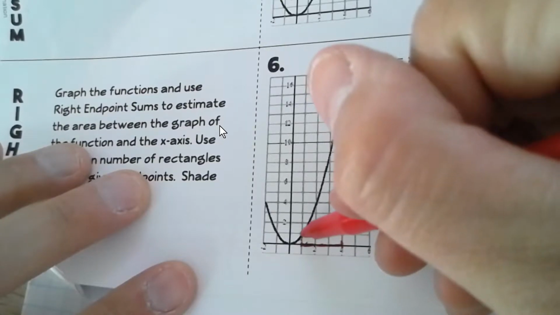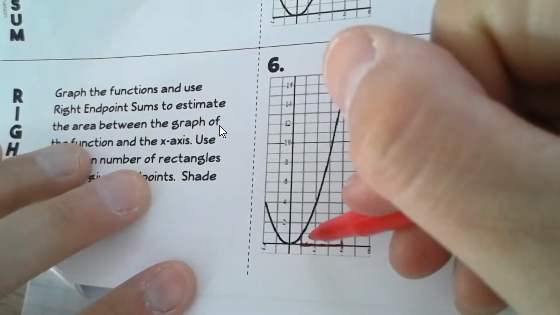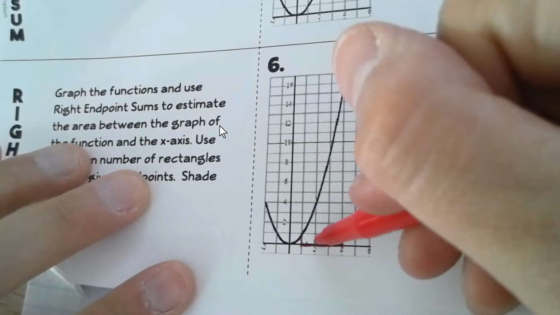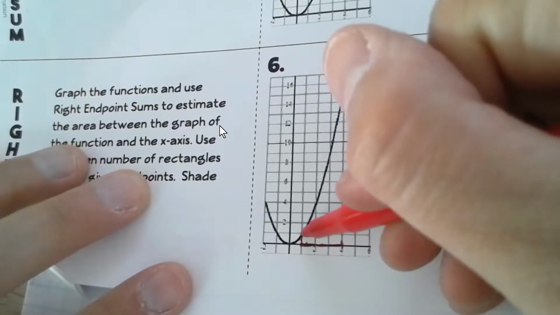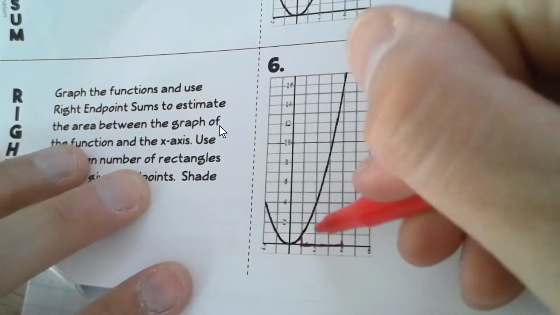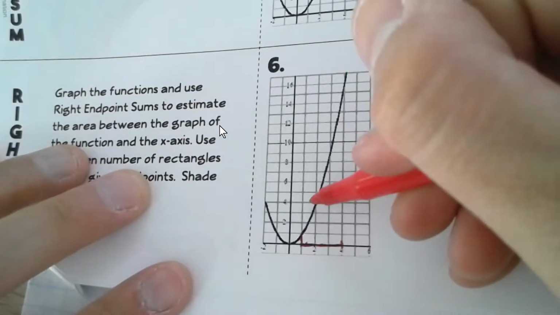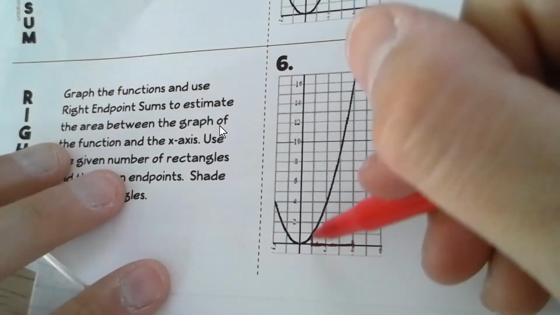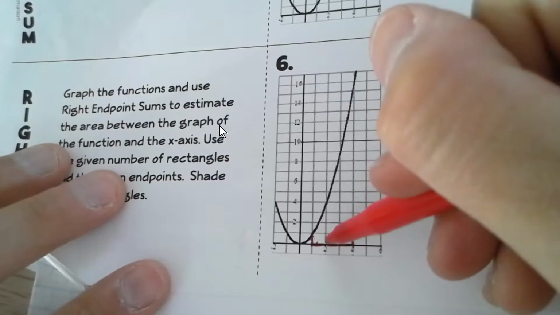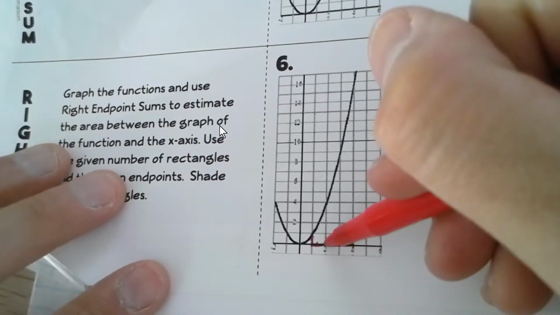This first rectangle, again, you have a choice. Do you want the height of this rectangle to go according to the left-hand side or the right-hand side? This being a right sum, we can assume that instead of going on the left heights, now you're going to go on the right-hand heights.